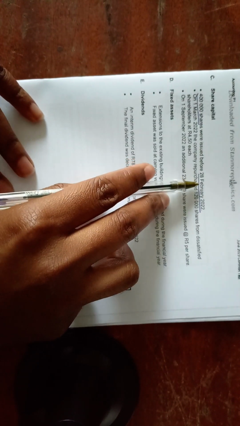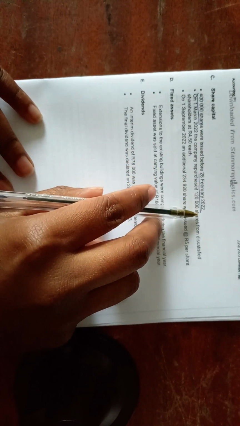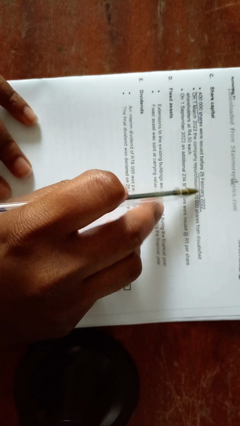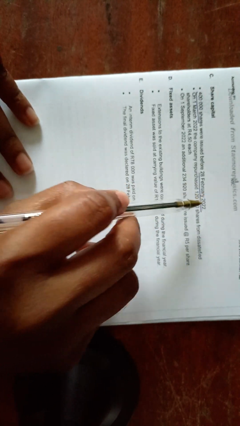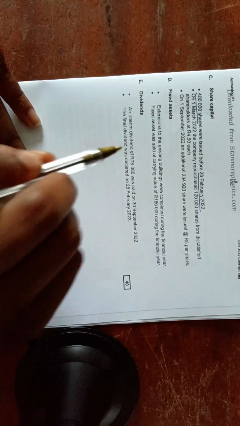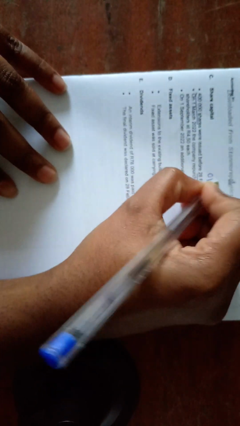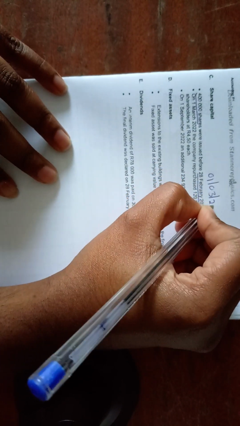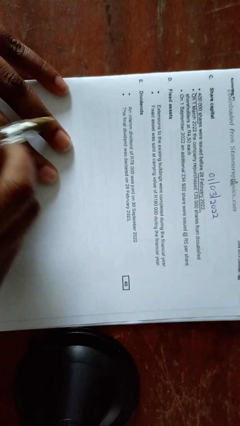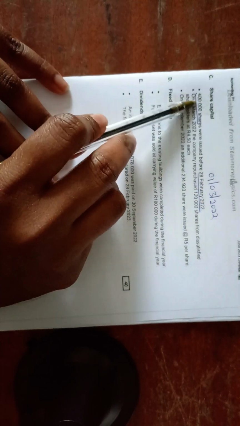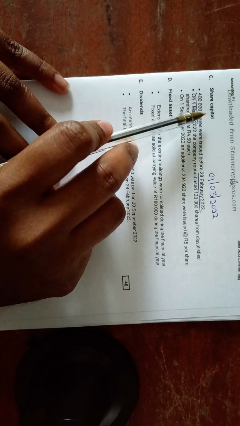Now, what do you notice about the 28th of Feb 2022? This is literally one day before the beginning of my financial year. When did my financial year begin? On the 1st of March 2022. So it's telling me how many shares I had at the beginning of the year.